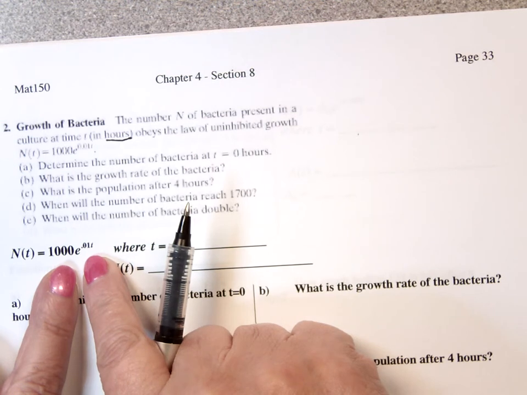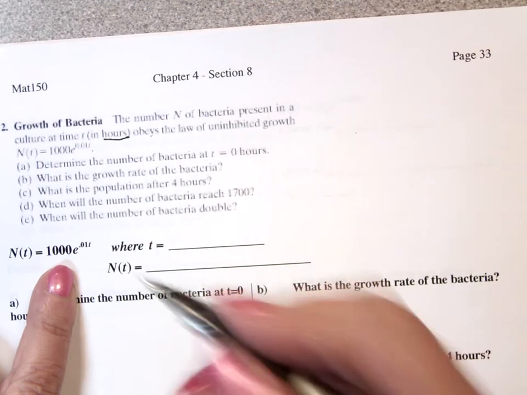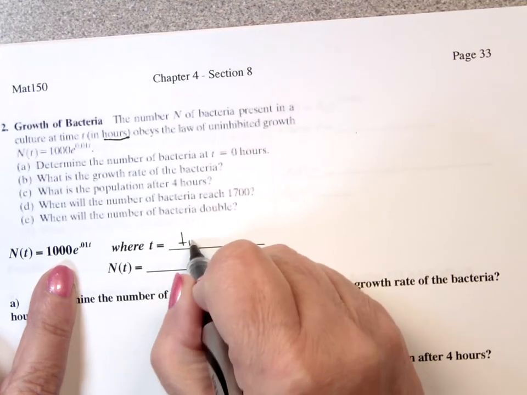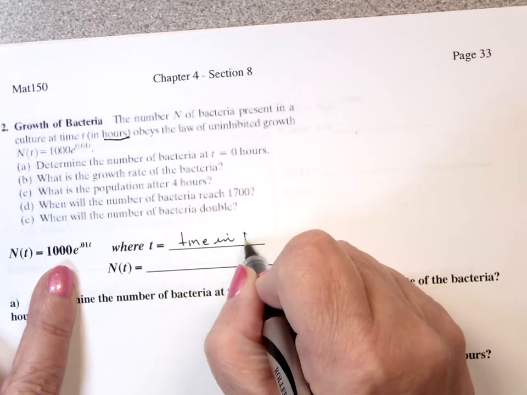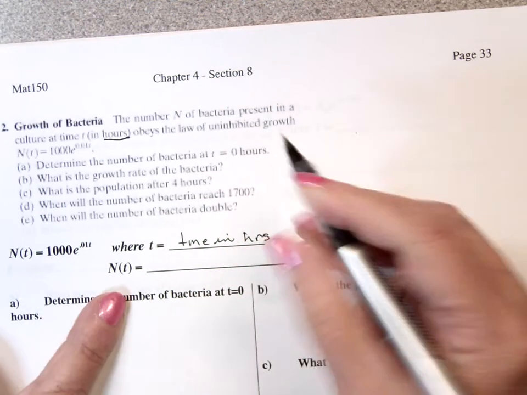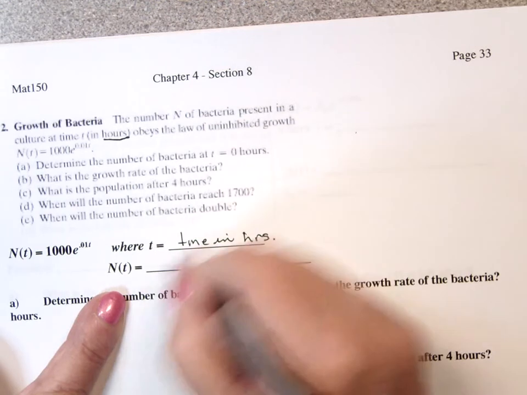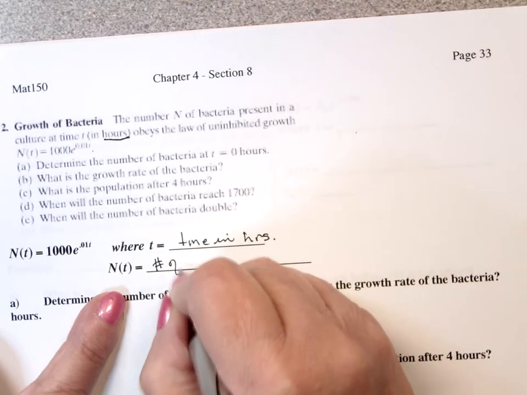That means that it is growing. T is time in hours, and n of t is the number of bacteria.